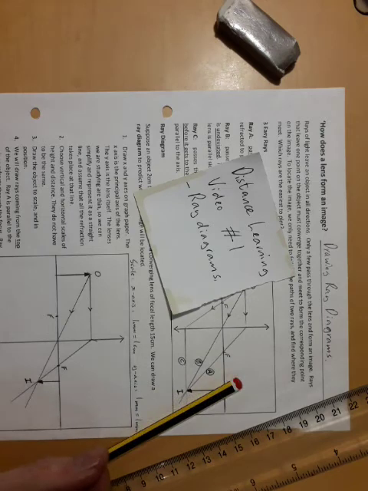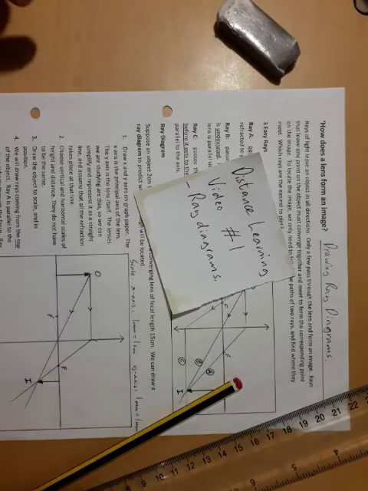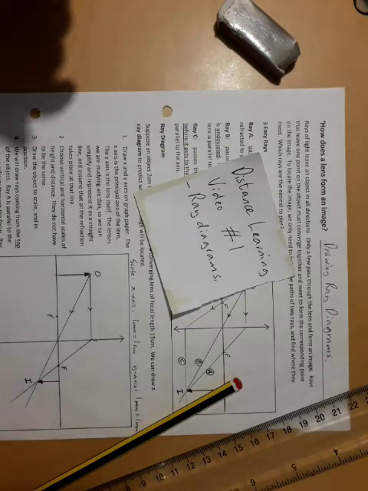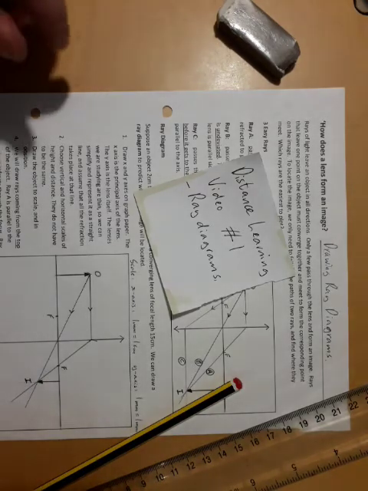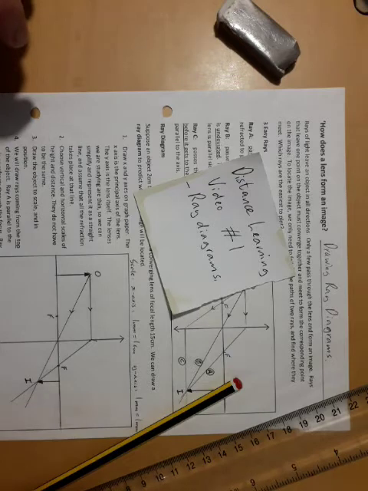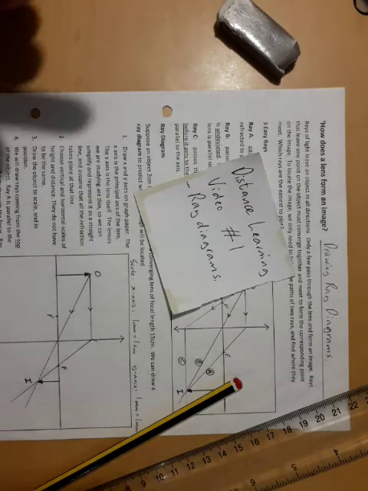Now, in this video, we're going to look at the use of ray diagrams as a way of predicting the position and the nature of the image formed by a converging lens. This follows on from the lessons we did last week, so I'm going to recap what we did in the last lesson and then move on to other cases.